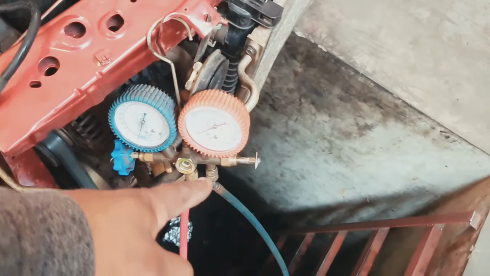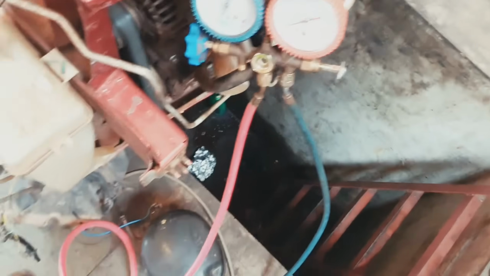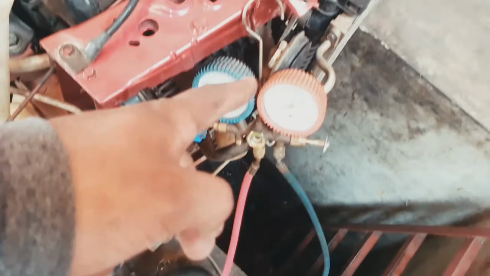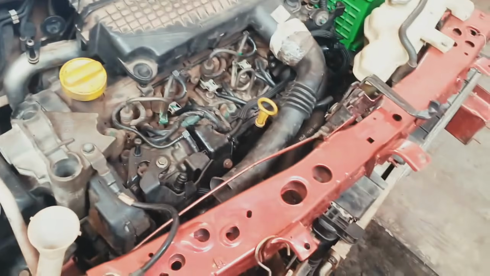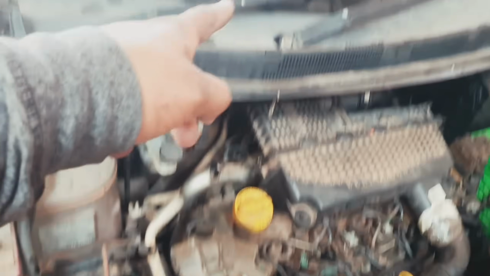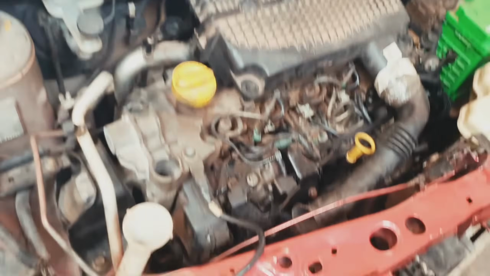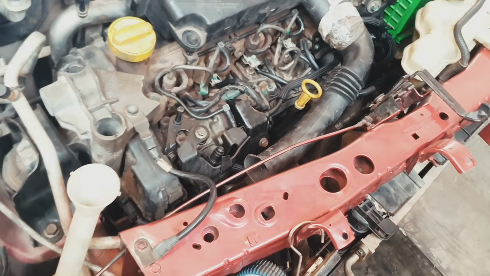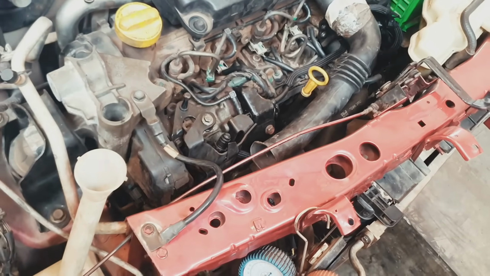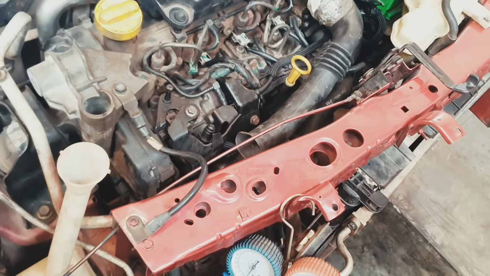So we have connected our pipe. Now, using this compressor, we are going to introduce pressure into the system: the AC system, the condenser, the pipes, the expansion valve, the inside cooling coil. We are going to introduce a lot of pressure in it to check for leaks. How much pressure to put and how to check the leak, I will show you right now.